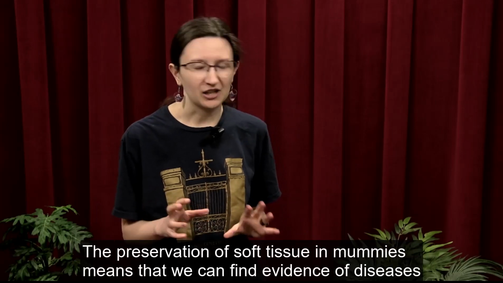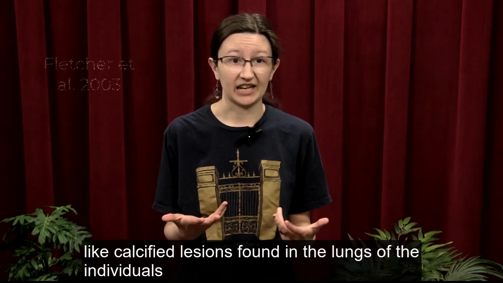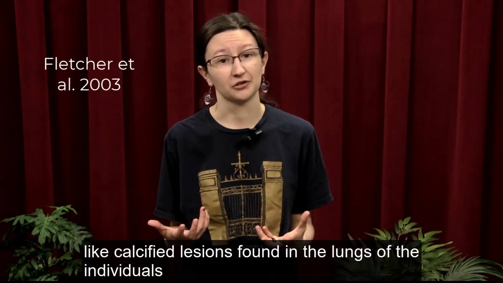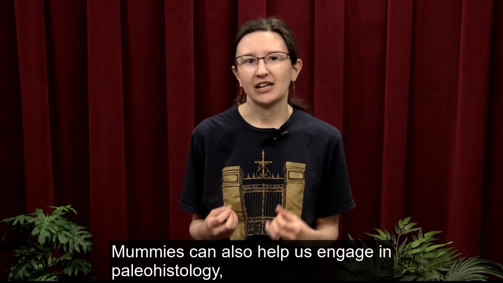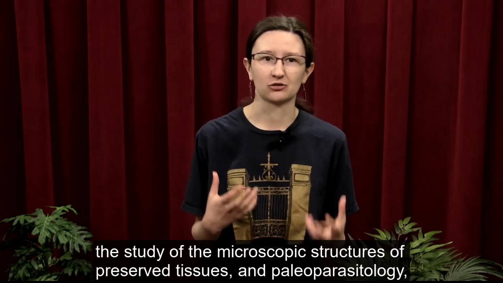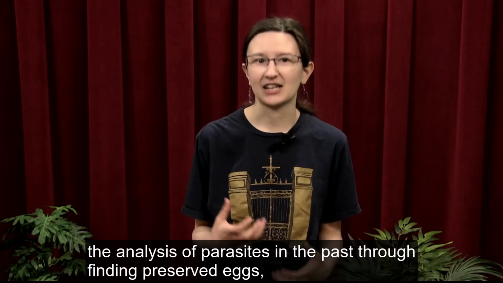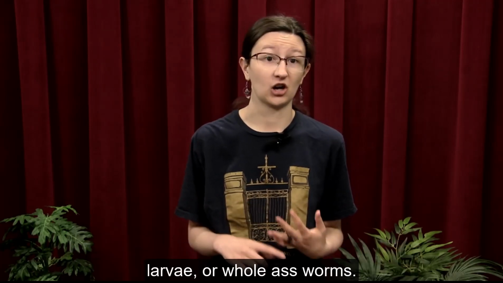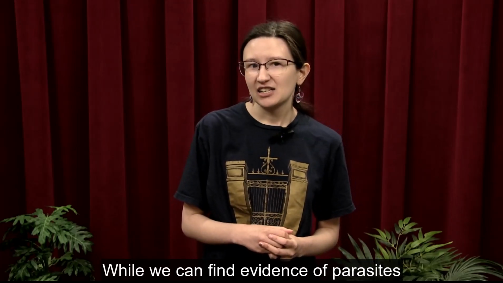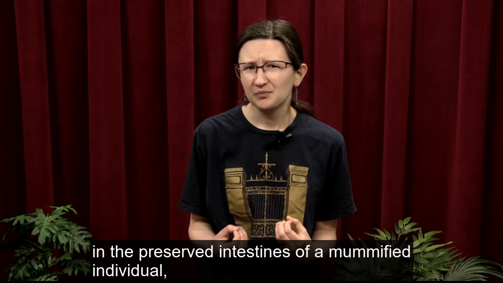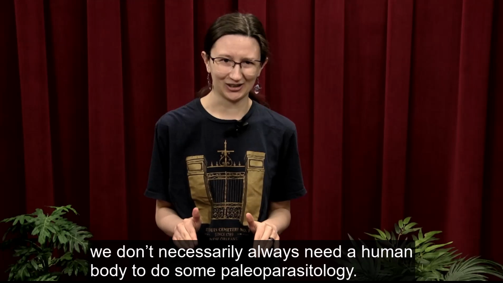The preservation of soft tissue in mummies means that we can find evidence of diseases that may not be available with a skeleton, like calcified lesions found in the lungs of the individuals from the Watts mummy collection who had tuberculosis infections. Mummies can also help us engage in paleohistology, the study of microscopic structures of preserved tissues, and paleoparasitology, the analysis of parasites in the past through finding preserved eggs, larvae, or whole-ass worms. While we can find evidence of parasites in the preserved intestines of a mummified individual, we don't necessarily always need a human body to do some paleoparasitology.